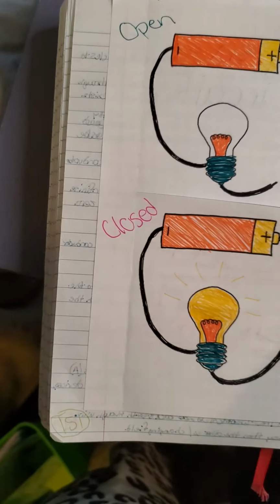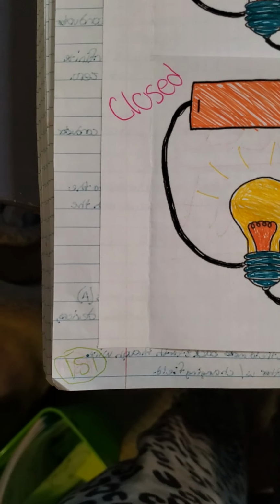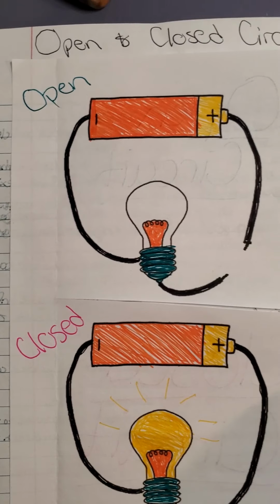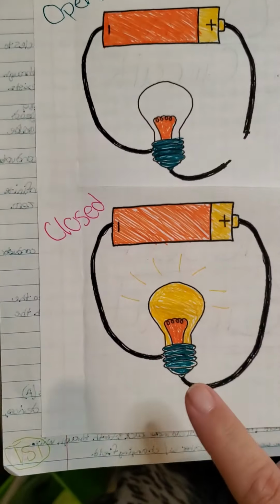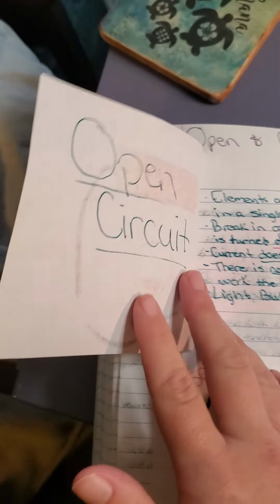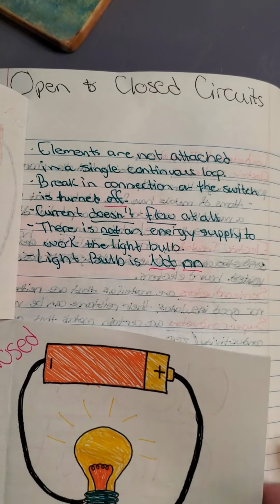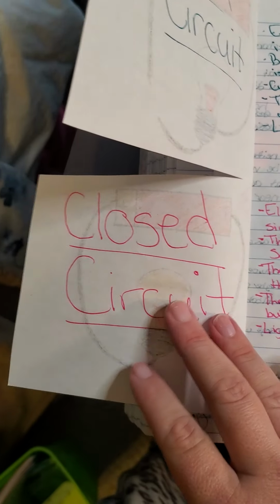Okay, here's the open and closed circuits. And I changed the color down here because I ran out of that pink color. And so I have my open and closed circuits. Here's my open with the light bulb turned off, and here's my closed with the light bulb on. Open circuit. And closed circuit.